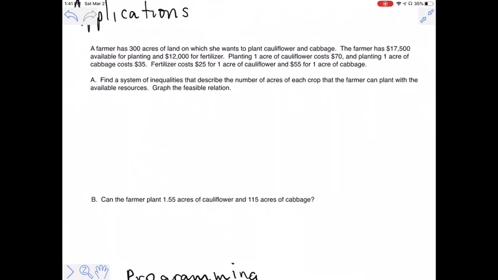And just a couple of vocabulary words. When it says, that's actually a typo, I apologize. That should say the feasible region. When it says graph the feasible region, that's just the same thing as find the solution set.